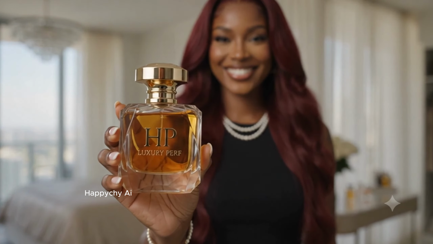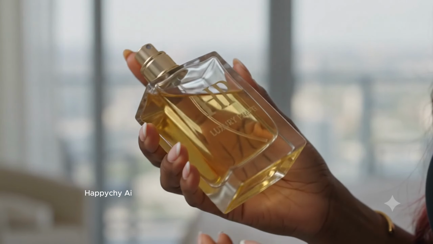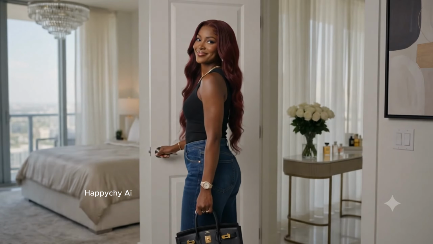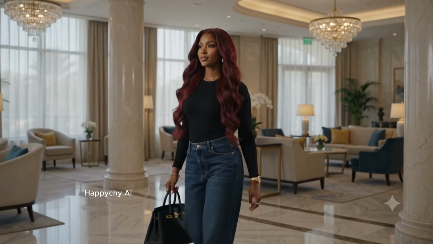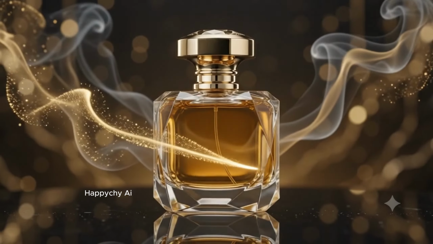Smelling good is my business. And every woman deserves to smell amazing. Should I take this to work? Or leave it at home? Why take it with me when it lasts up to 24 hours? Excuse me, you smell amazing. Thank you. This is my secret.